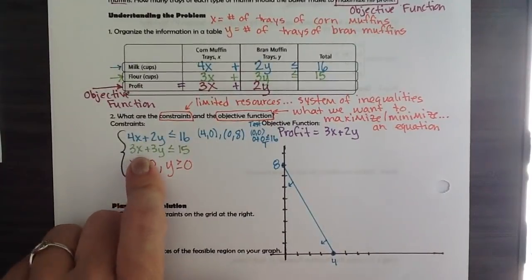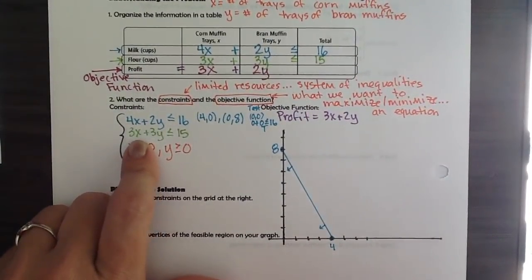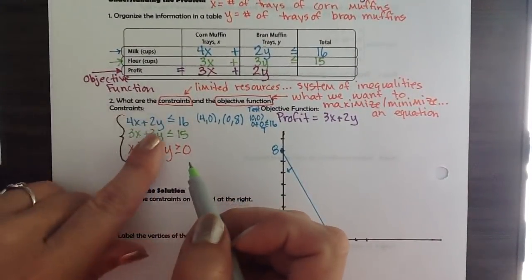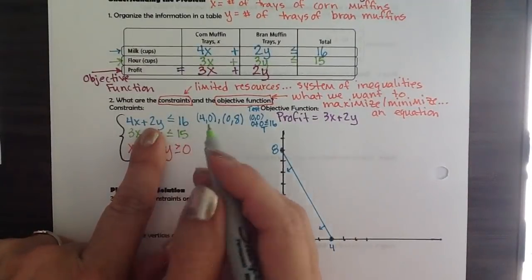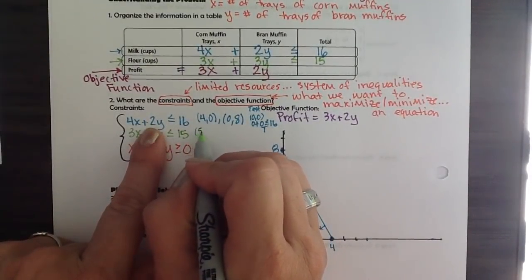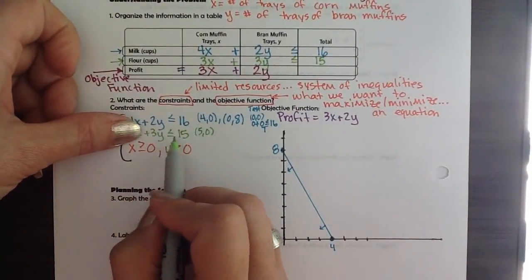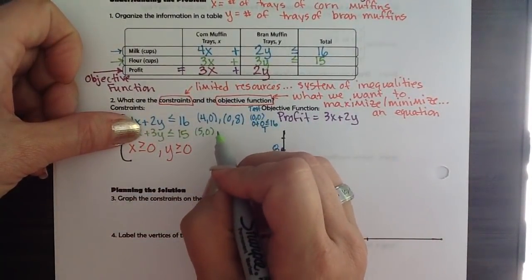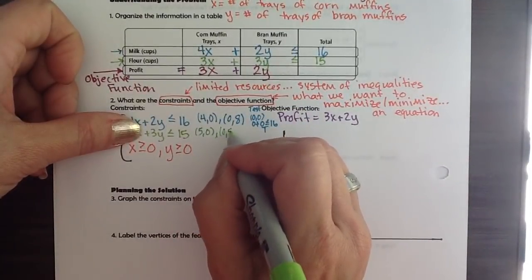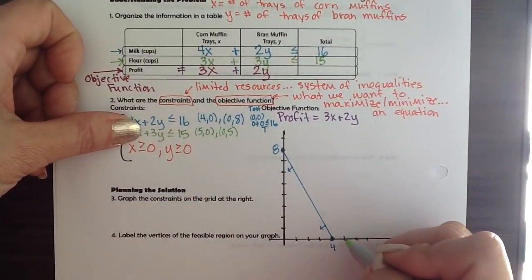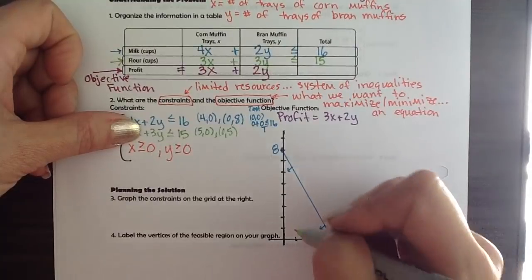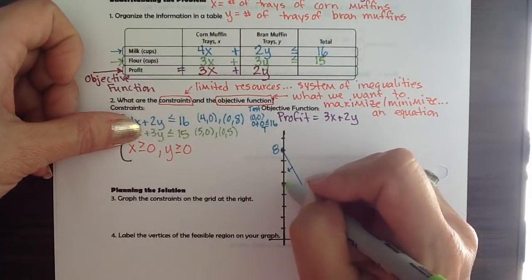We'll do the same thing here for 3x plus 3y is less than or equal to 15. Cover up the y, 3x equals 15, gives me x is 5, y is 0. Cover up the x, 3y equals 15, which gives me x is 0, y is 5. So I'll have 5, 0, and 0, 5.